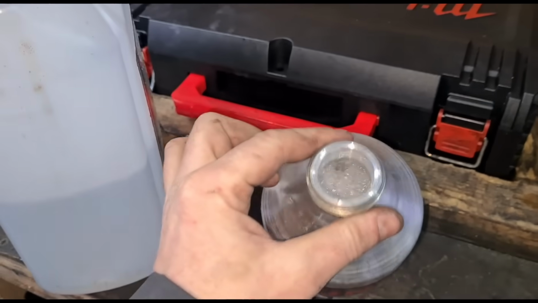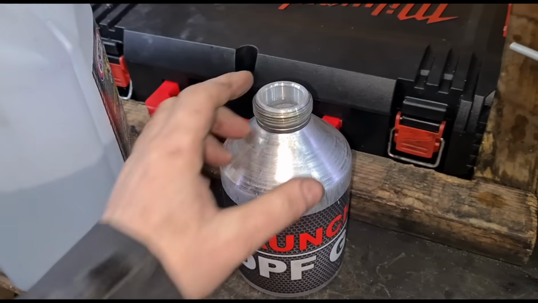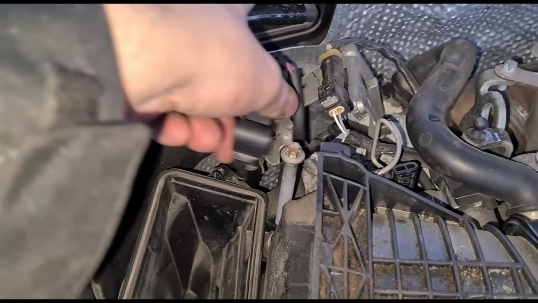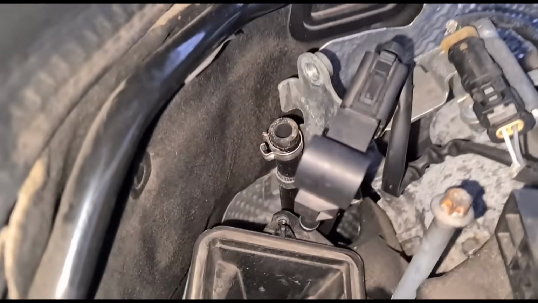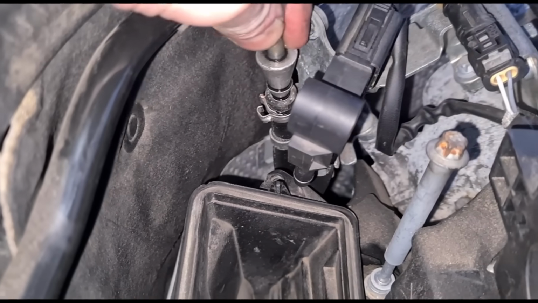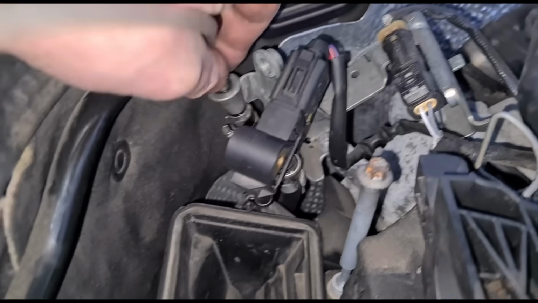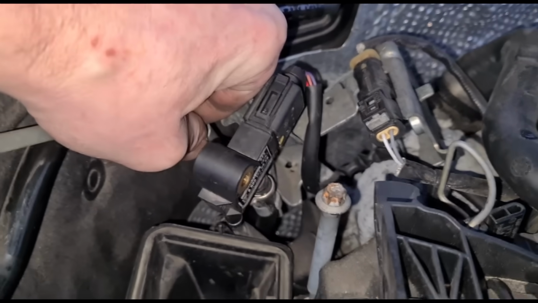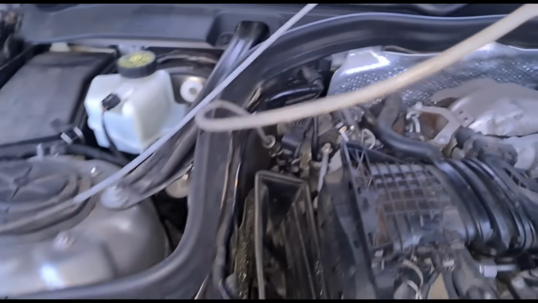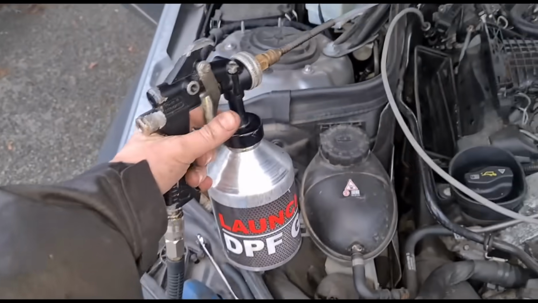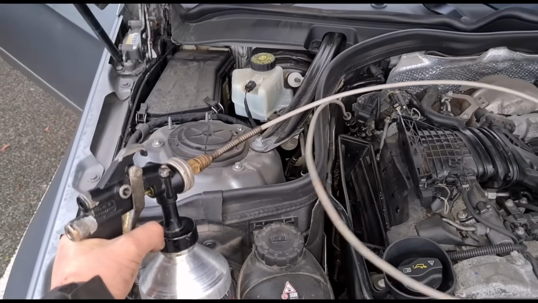Then we just add a little bit of water to get it to oxidize. So now if we just disconnect one side of the sensor, we're going to go down the bigger holes here. We've got one hose that's smaller diameter and one that's a larger diameter over here. We're going to connect our cone in there, and then we can squeeze the trigger of our DPF cleaning gun.